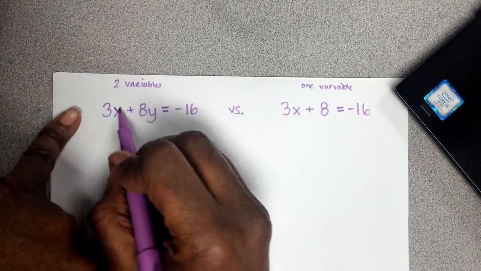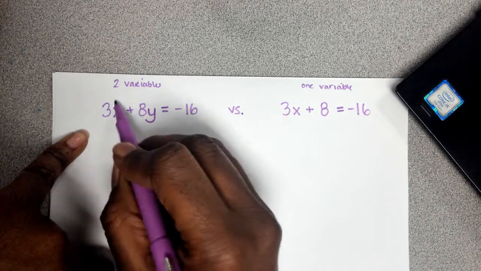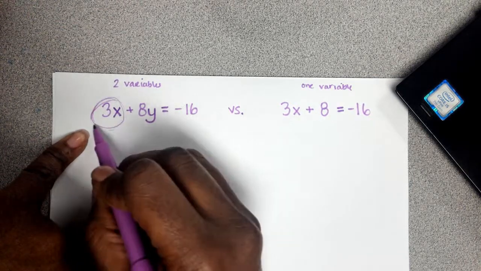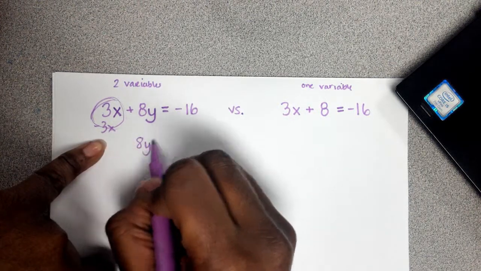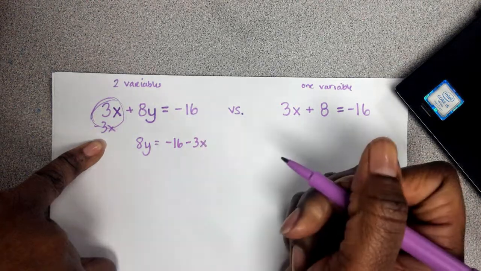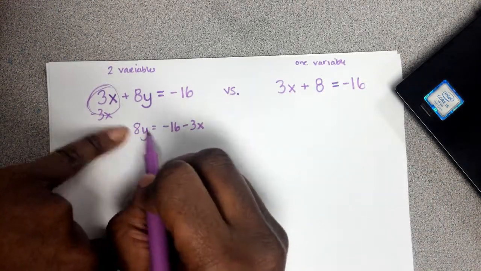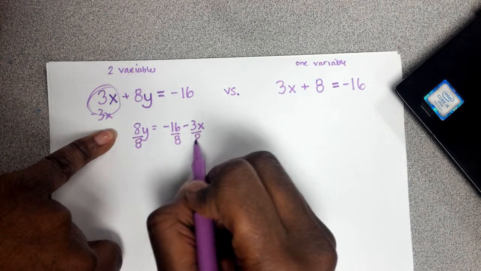Notice there's an x and a y. So we're doing the opposite. We're moving the x to the other side by doing the opposite. So that would be 8y equals negative 16 minus 3x. Then I'm trying to get this 8 and this y away from each other, and that's when I will divide everything.